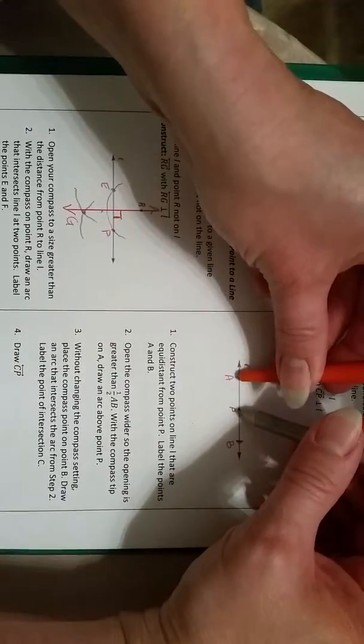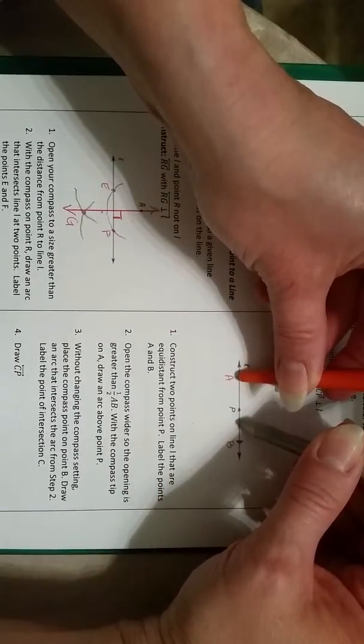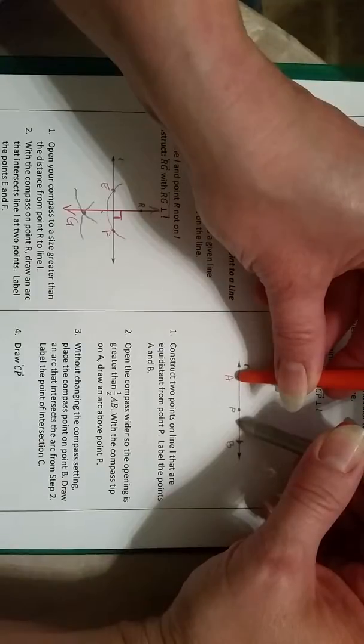Now we're going to open the compass wider, so that when we put the compass point on A, we're going to make it a little wider than half the distance of the length of AB.